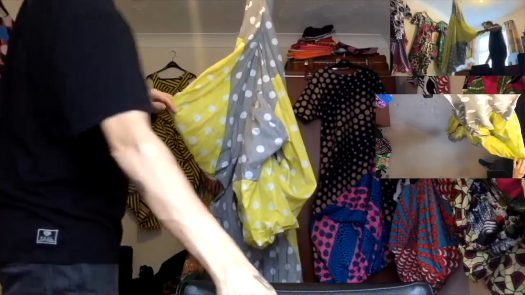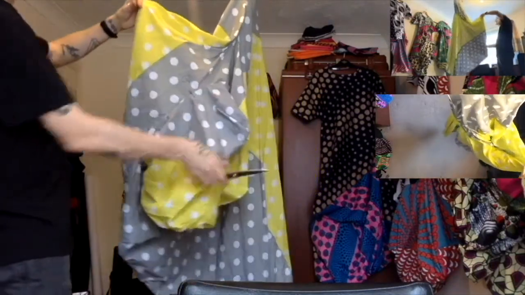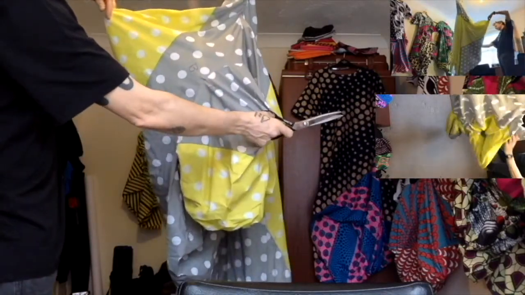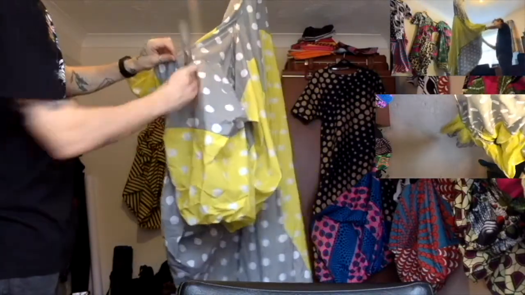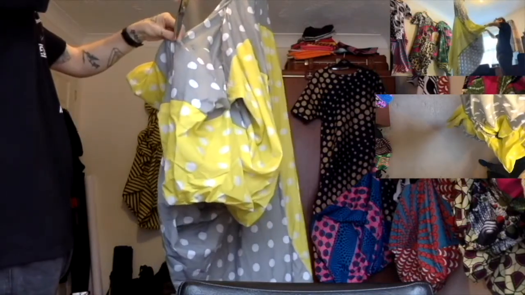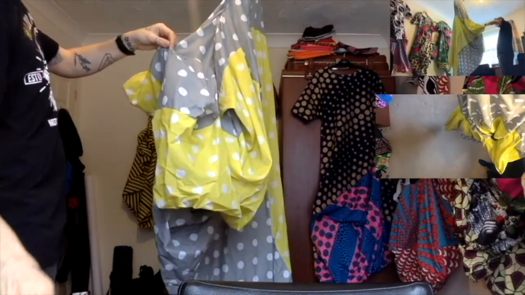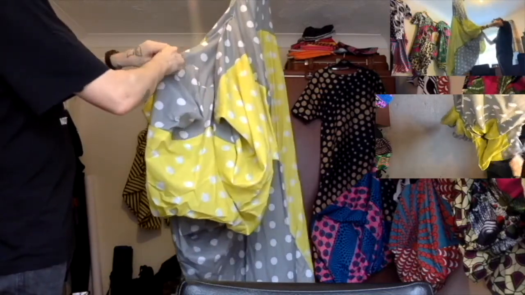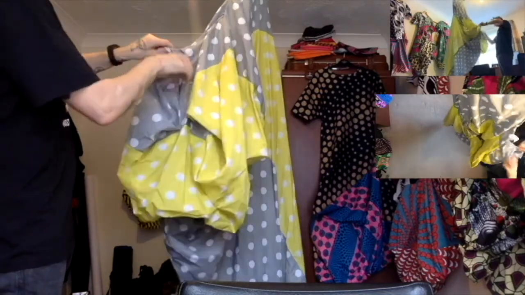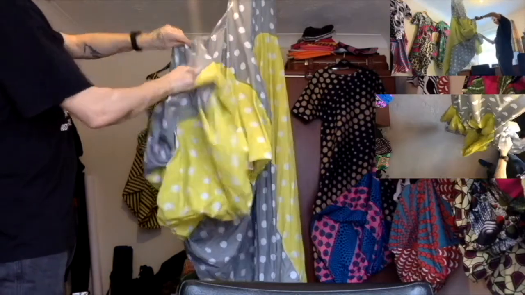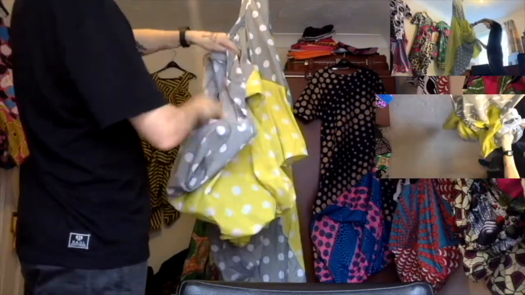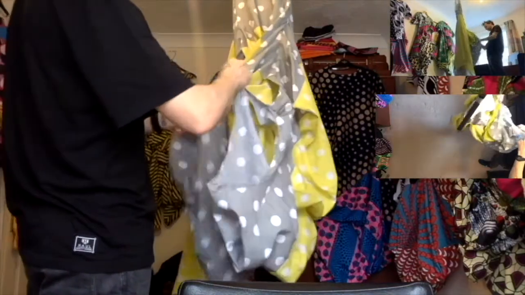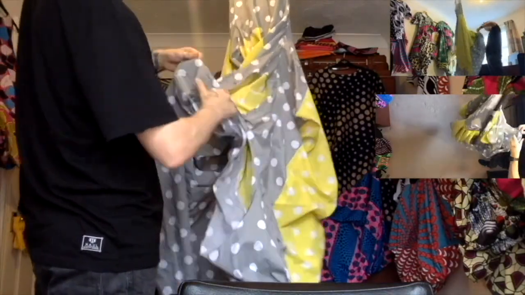I'm going to cut this one apart first. This will be the first incision. Now if I rip this seam open, we'll begin to see what shape it makes.